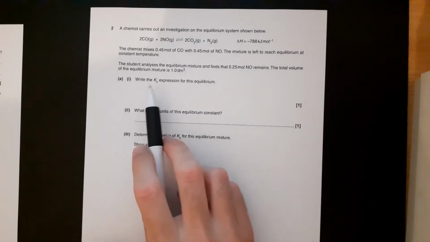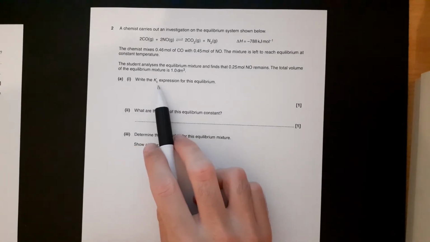Hi everyone, and welcome to the second of 4 videos going through some past exam paper questions on the topic of the equilibrium constant, Kc. And the first question we've got this time, again, is exactly about Kc. It's asking us to write the equilibrium constant expression.